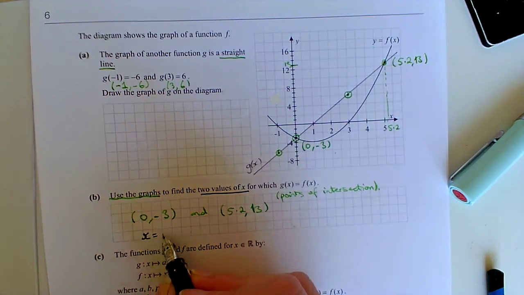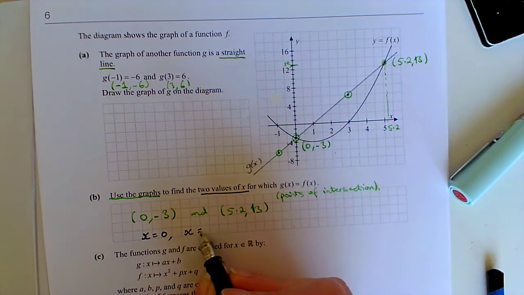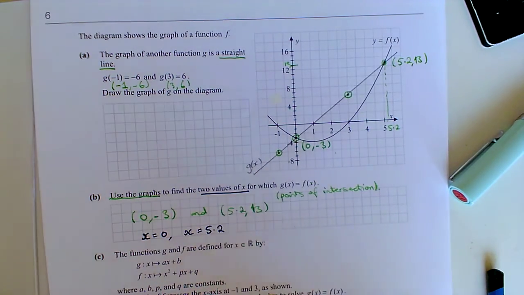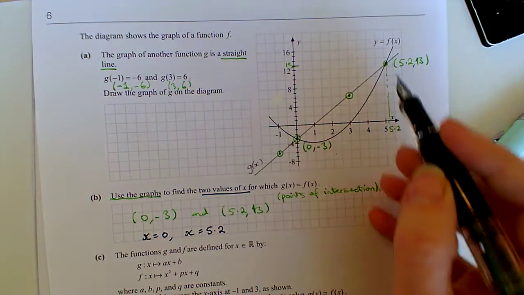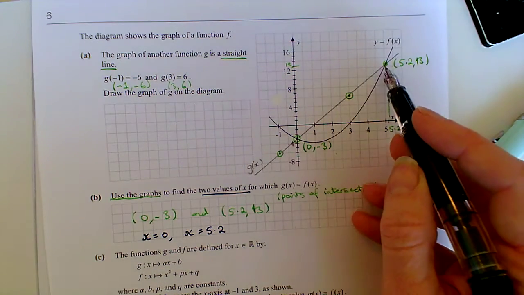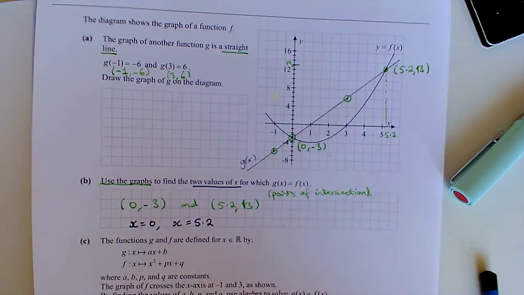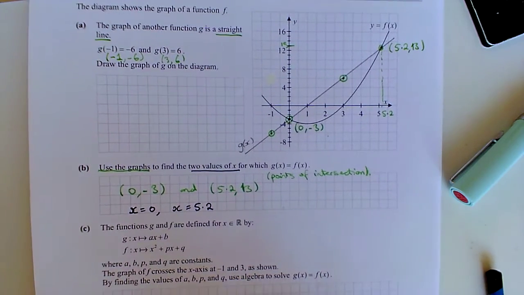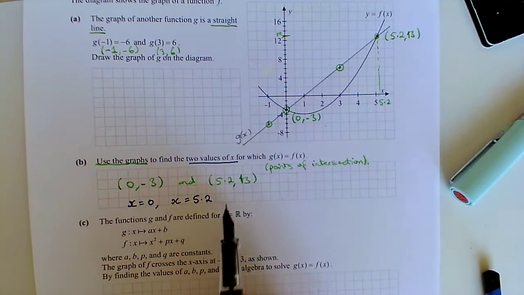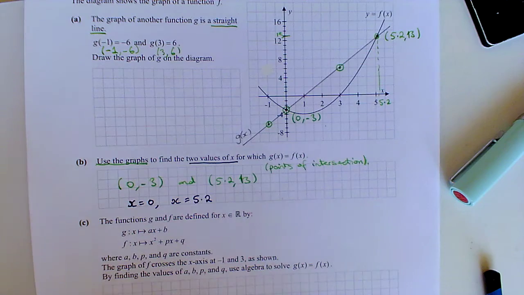So when x is equal to 0, and when x is equal to approximately 5.2, if I've drawn my graph correctly. Now, it could have been 5, if my graph was tilted slightly, but we write down based on the graph that we have drawn, okay? And if it's close enough, you won't lose marks for a point or 2 in your decimal places.